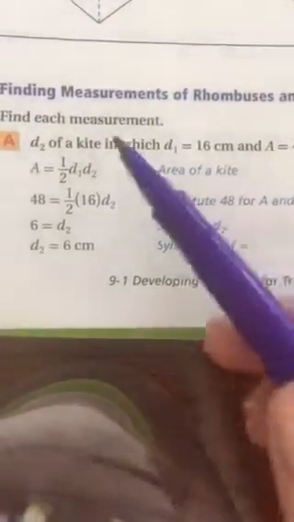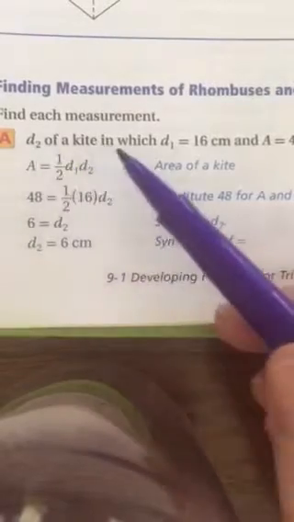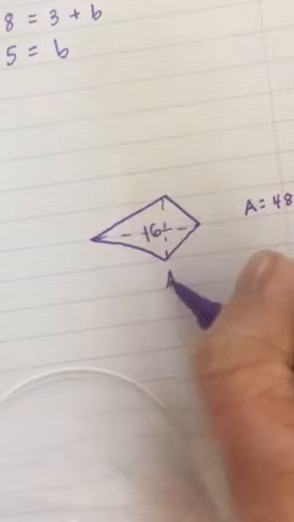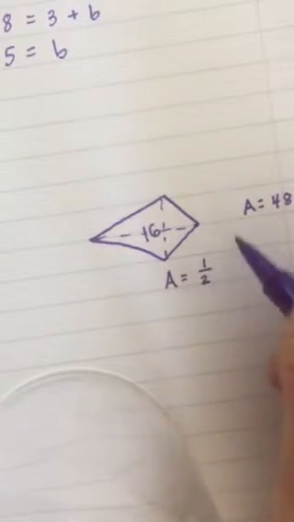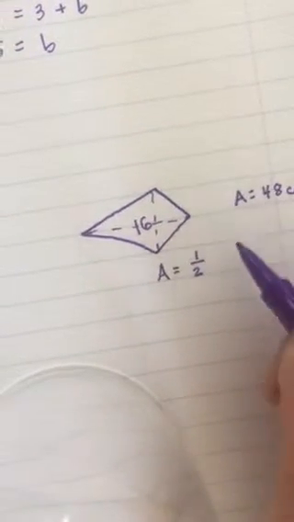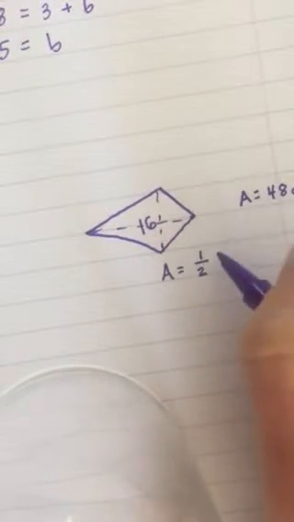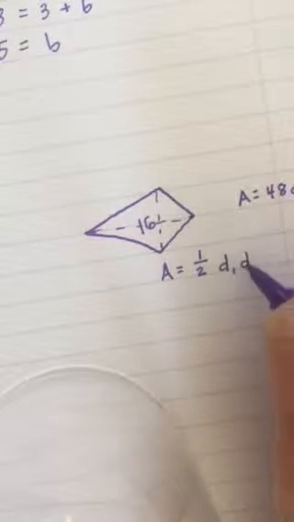So we are finding the second diagonal, or diagonal 2, of a kite, in which diagonal 1 is 16 centimeters and the area is 48 centimeters squared. So let's look at my notebook. Diagonal 1 was 16, so we'll make this going right across here. And the area equals 48 centimeters squared. Of course this is centimeters, but I'm going to leave that out of the diagram. Okay, so our formula is, and this will have to be memorized, all of these formulas will have to be memorized, by the way, just a reminder, area equals 1/2 diagonal 1 times diagonal 2.